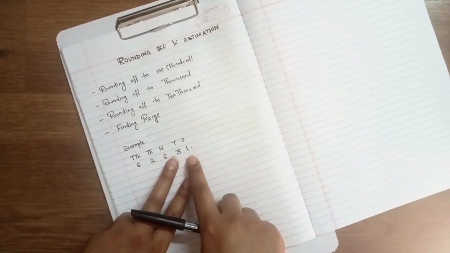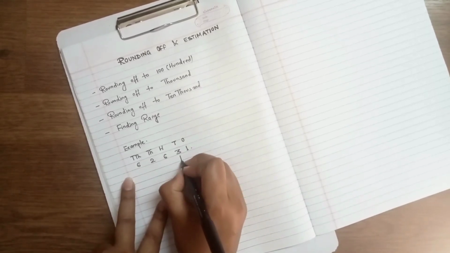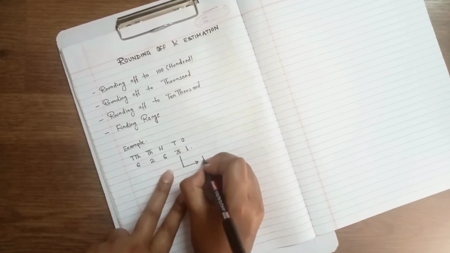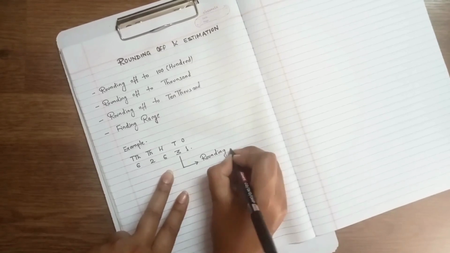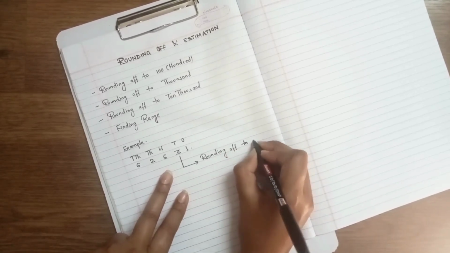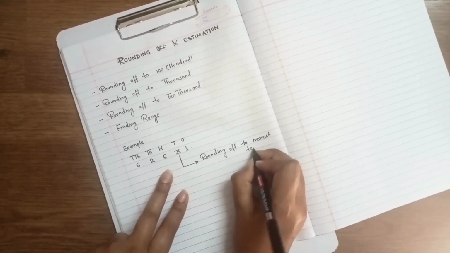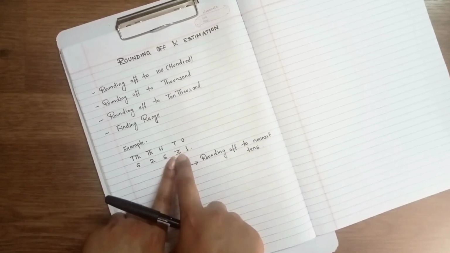So suppose I have to round off to tens. This is where I am going to attack. This is the number I have to round off. Rounding off to the nearest tens. So this is the tens place. We are going to round off to the nearest tens.